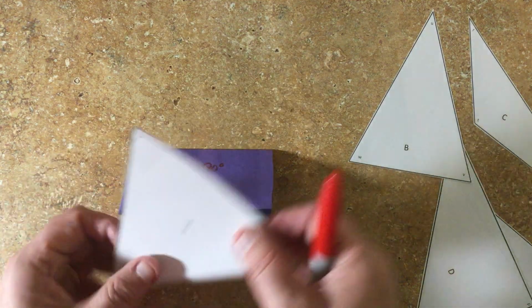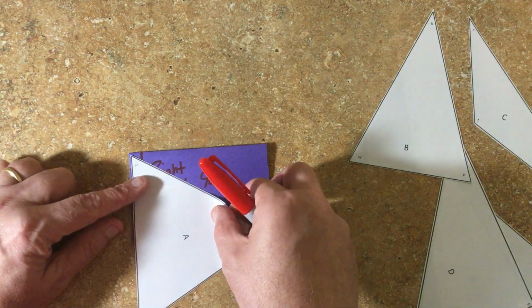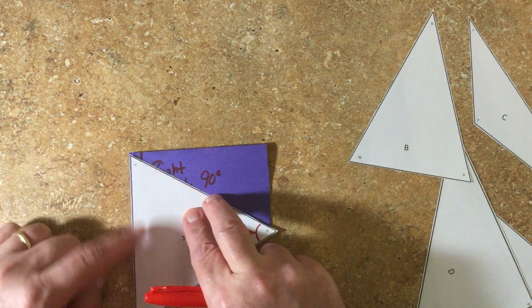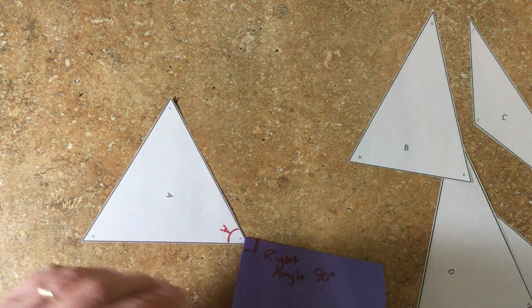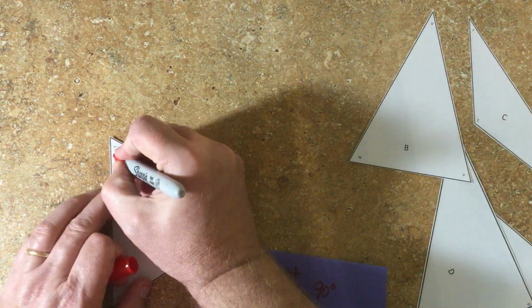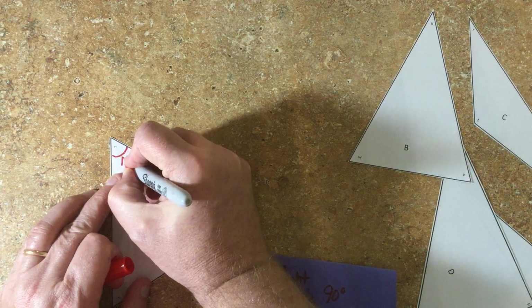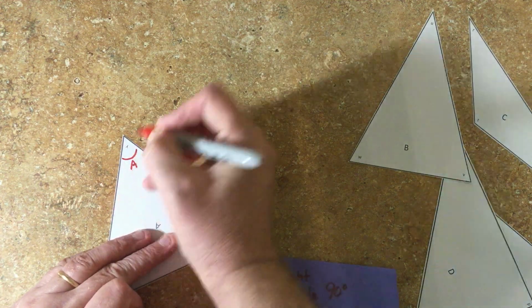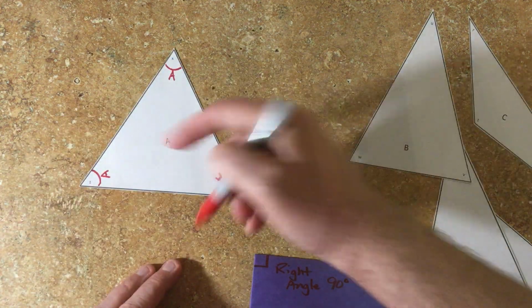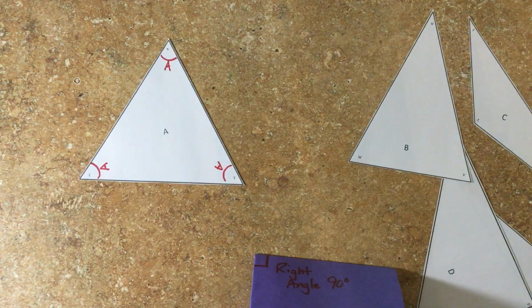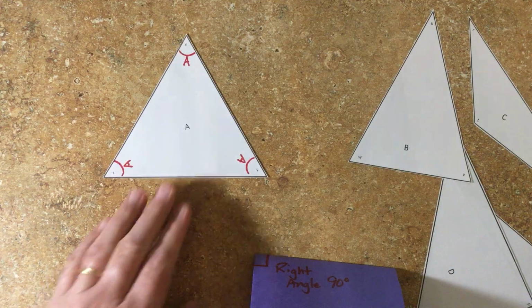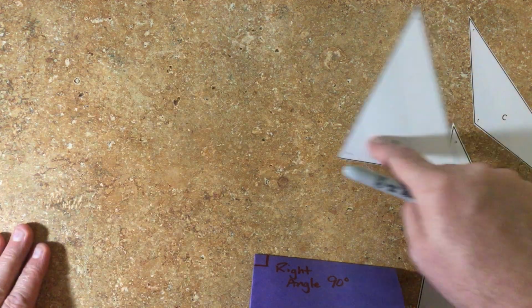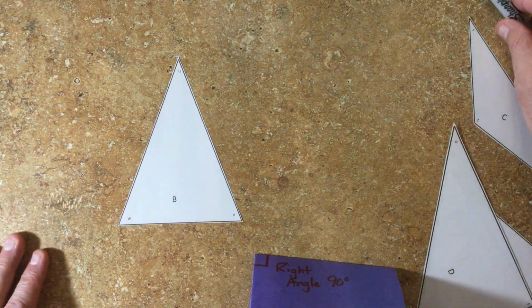And if I spin this around and do the next one, I can also see that this angle is also less than 90. So I'm going to mark with an arc and say that all 3 of these angles are acute.